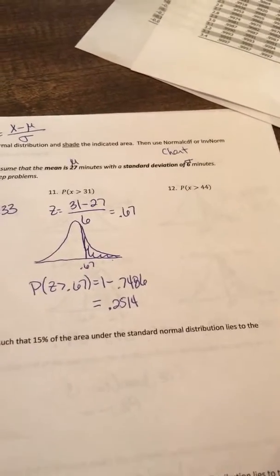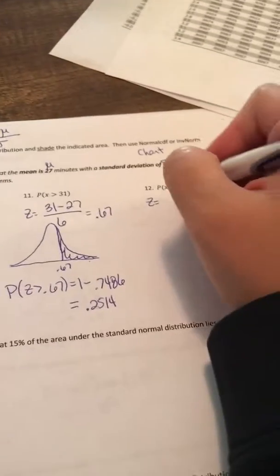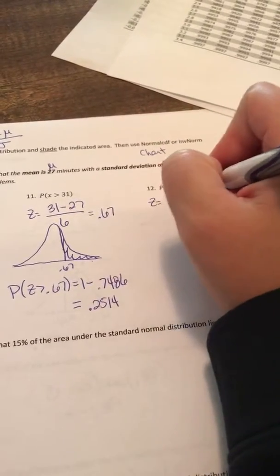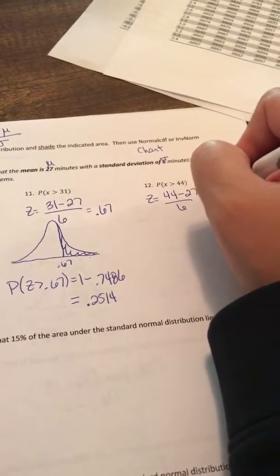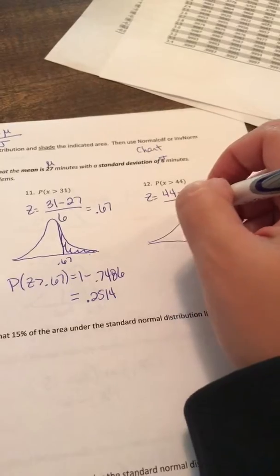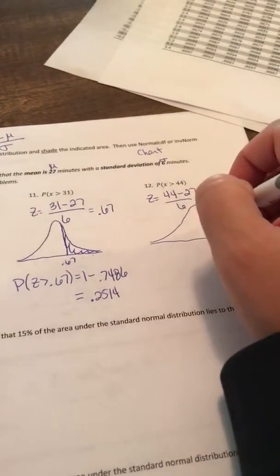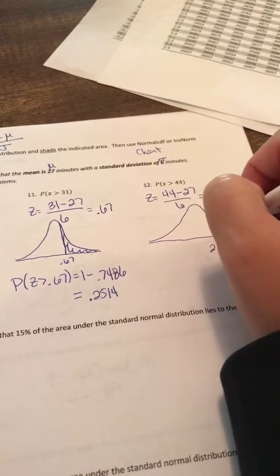The probability that x is greater than 44. Calculate z using this x. So 44 minus same mean, same standard deviation. We get 2.83. So 2.83 is somewhere in there.